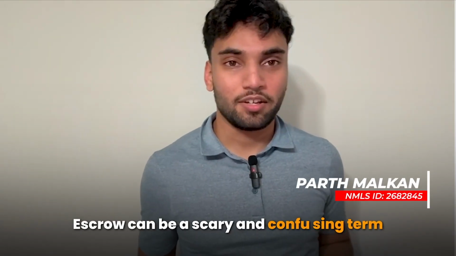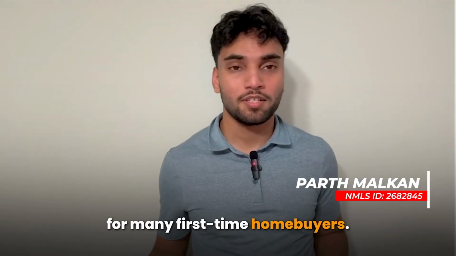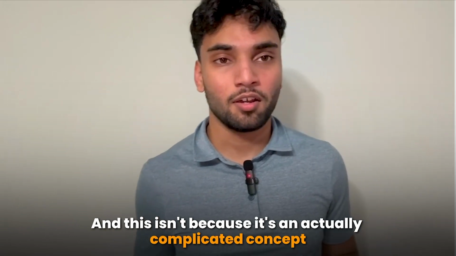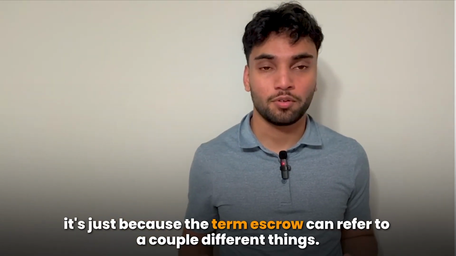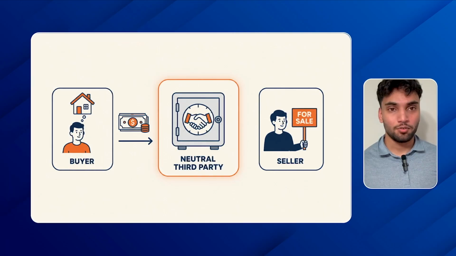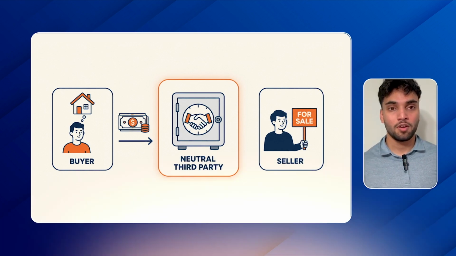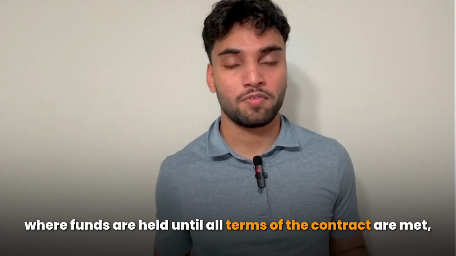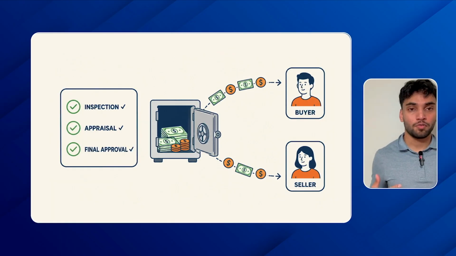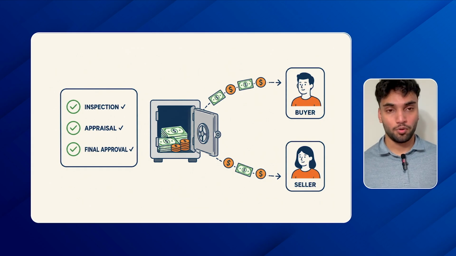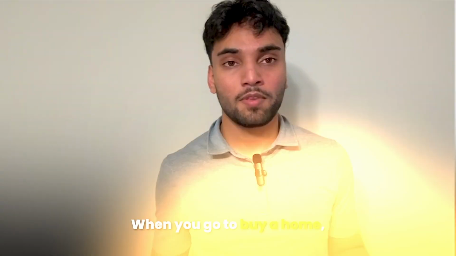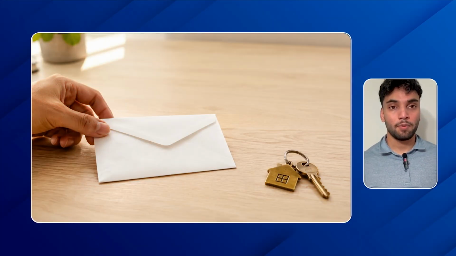Escrow can be a scary and confusing term for many first-time homebuyers. This isn't because it's an actually complicated concept, it's just because the term escrow can refer to a couple different things. In general, an escrow account is any account that is held by a neutral third party to a transaction where funds are held until all terms of the contract are met, after which those funds are dispersed to the appropriate parties.